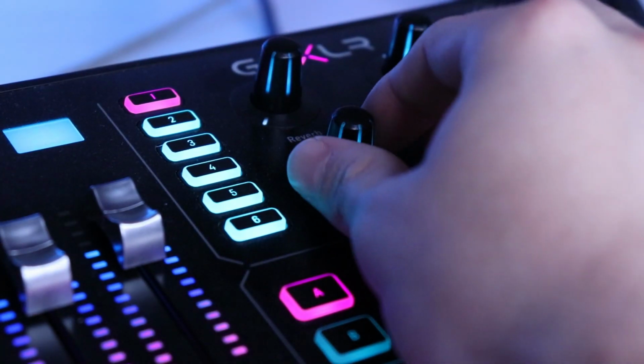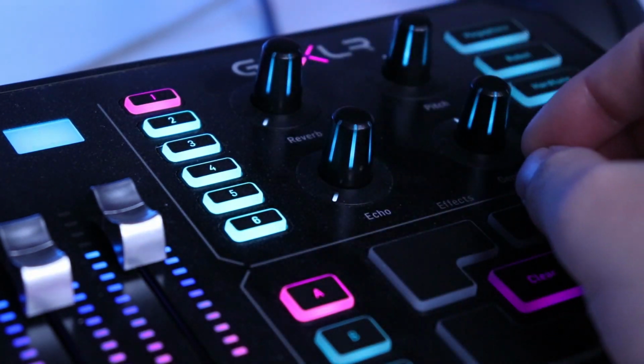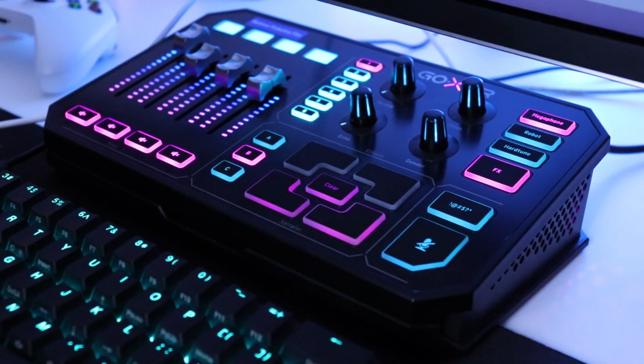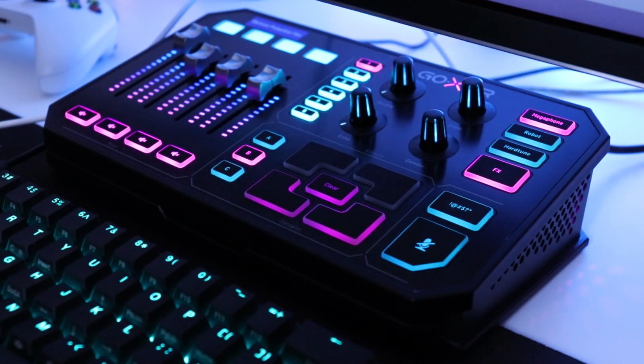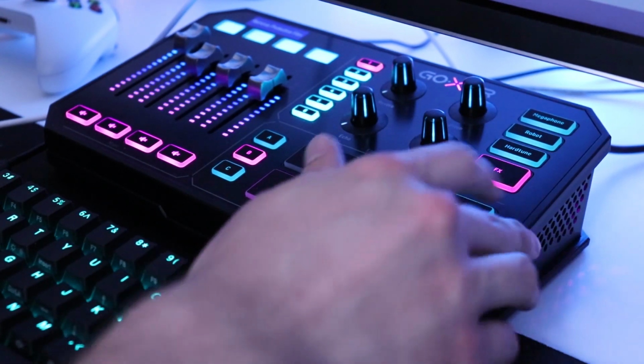On the right side, you'll see four knobs that will allow you to add reverb or echo, or change your pitch, or gender, which everyone's doing these days. And you'll also notice a few more effect buttons, like a megaphone, robot, hard tune, along with a bleep button and an effects button that allows you to toggle on and off these effects.